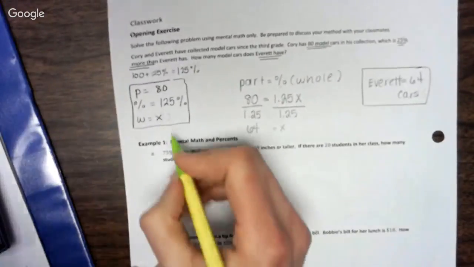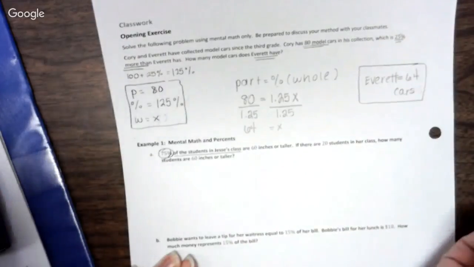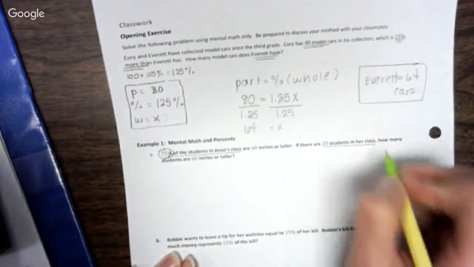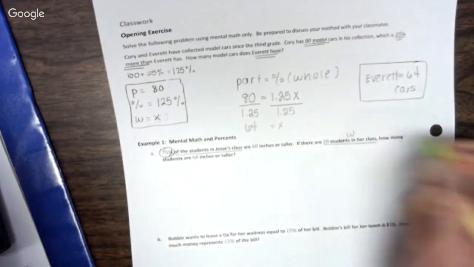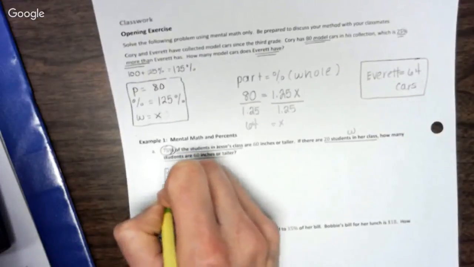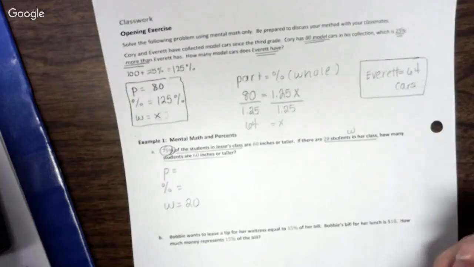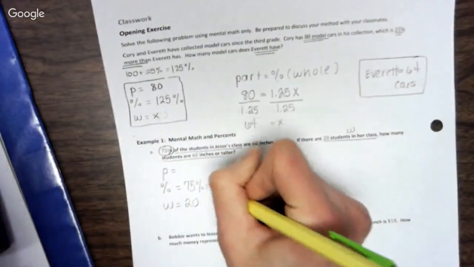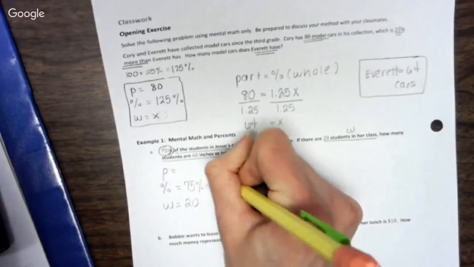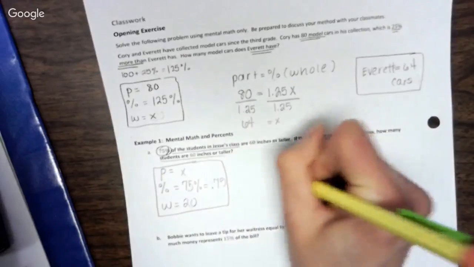All right, example 1. 75% of the students in his class are 60 inches or taller. There are 20 students in the class. So how many are 60 inches or taller? This would be all the students in the class, and we want to know how many are taller than that. So let's start with part, percent, and whole. 20 is all of the students in the class. 75% are taller than 60 inches, which is 0.75, and we want to know the part, how many students are actually taller than that.